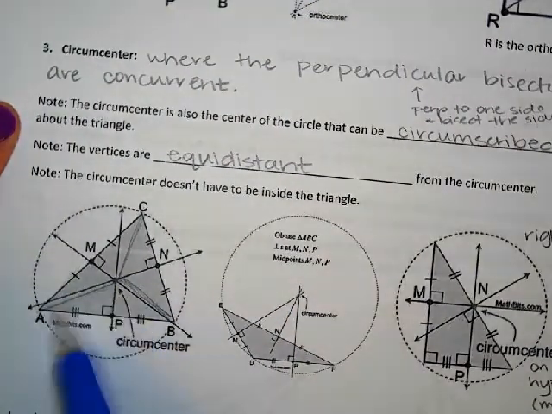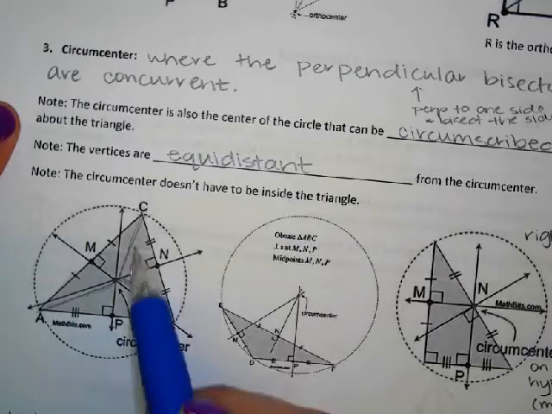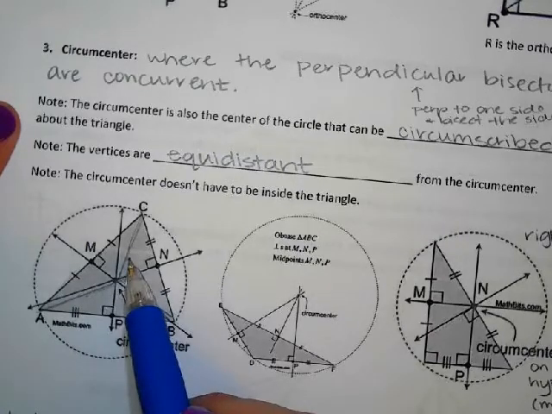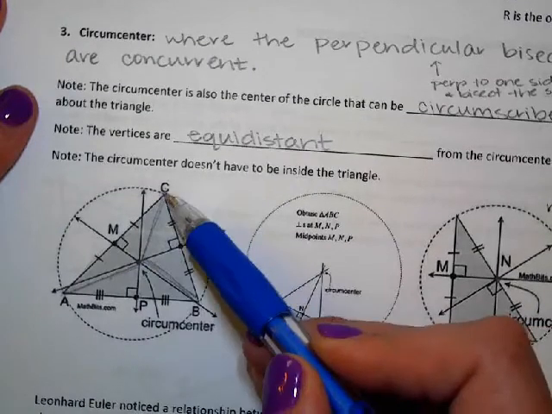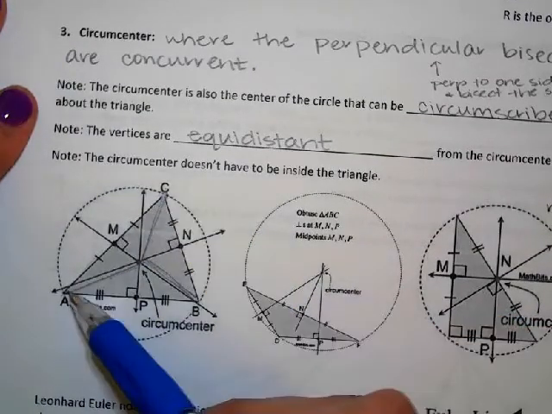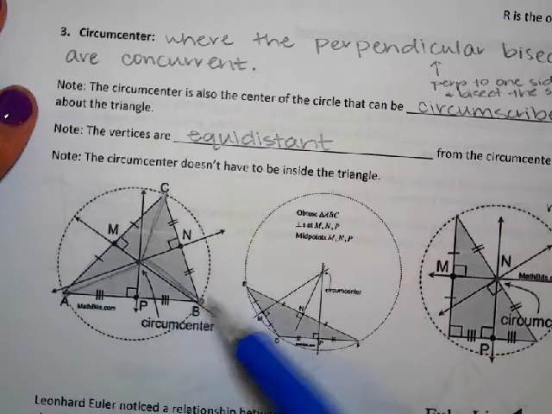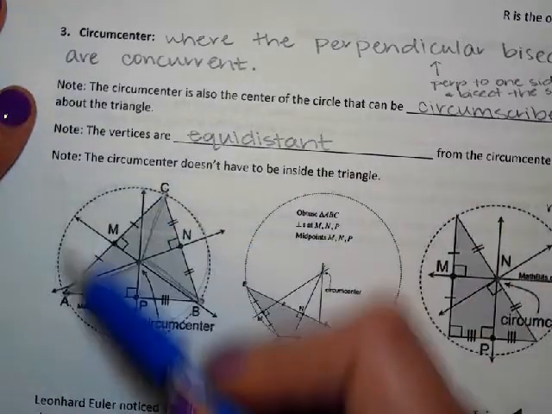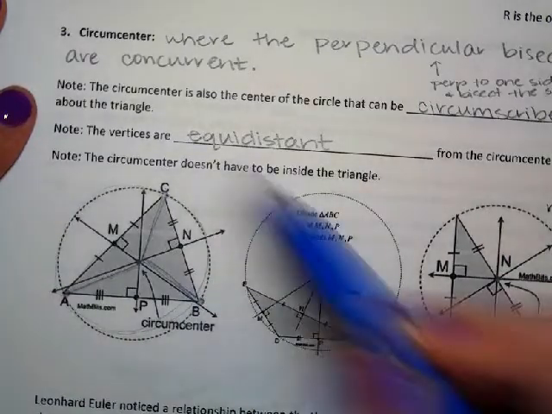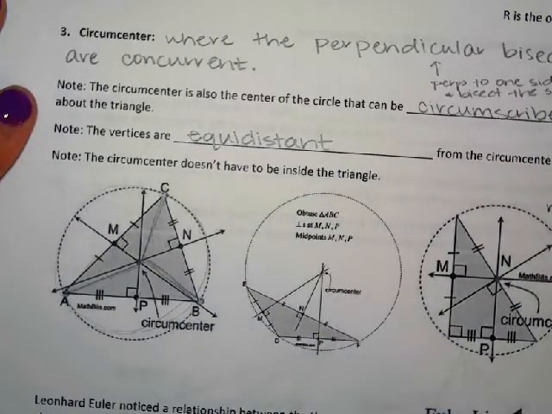All three would be the same length. Then you could draw a circle that touches each corner of that triangle. Does that make sense? It's not a corner because there's not four of them, but you get the idea. Each vertex of the triangle.